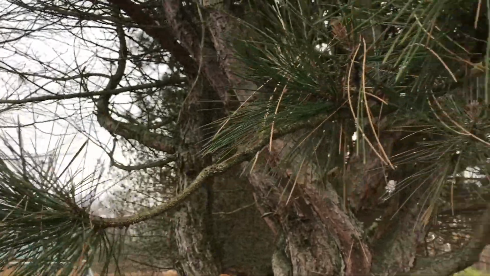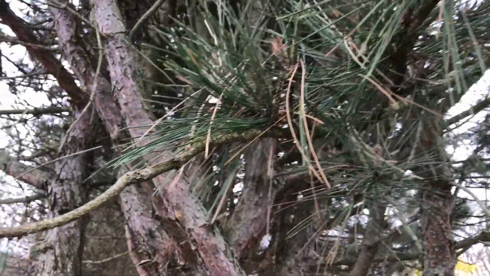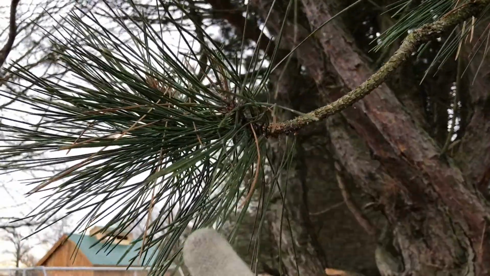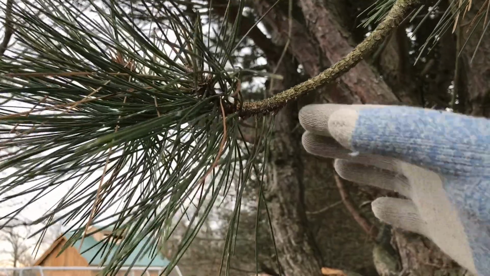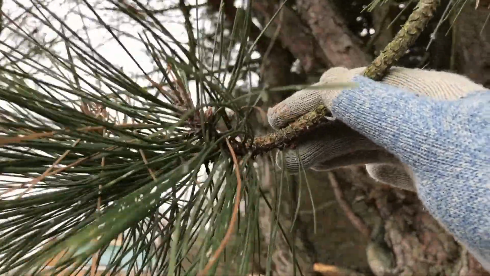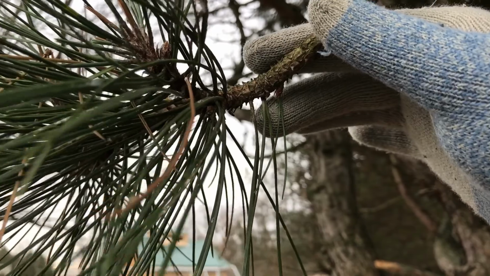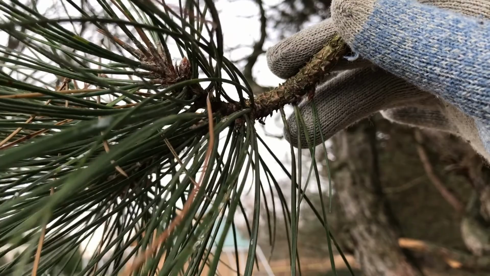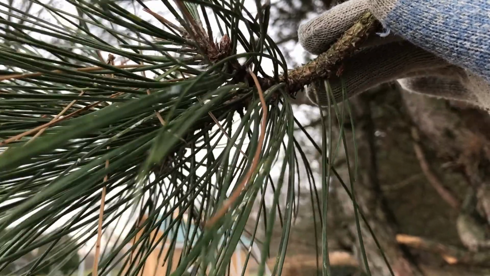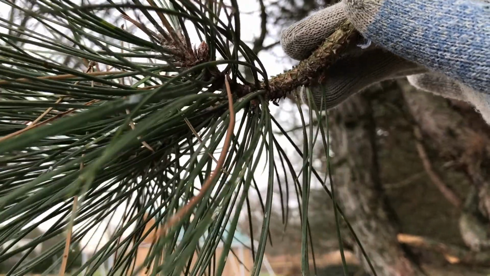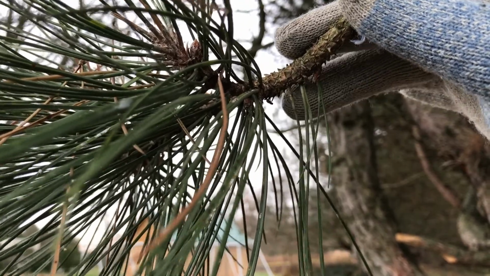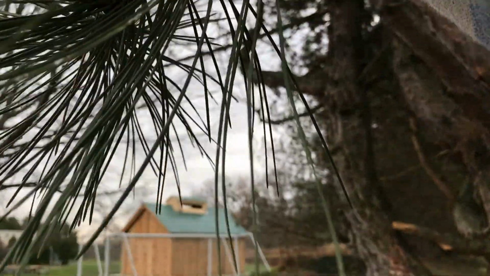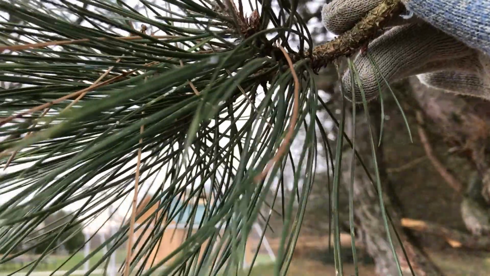Here is another type of pine tree. So how do we know it's a pine tree? They have needles, and not only do they have needles, they have bundles of needles. Do you remember when I talked about the white pine? The white pine has 5 needles per bundle. Red pine has 2 needles per bundle, and the needles are super duper long. Look how long those needles are.